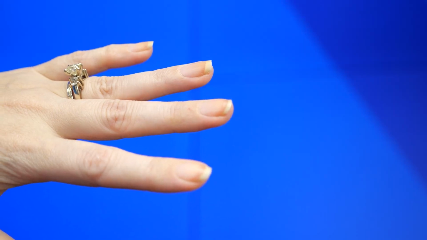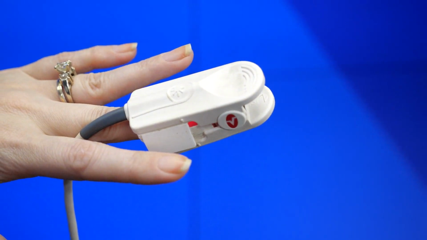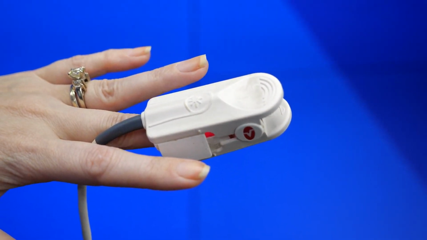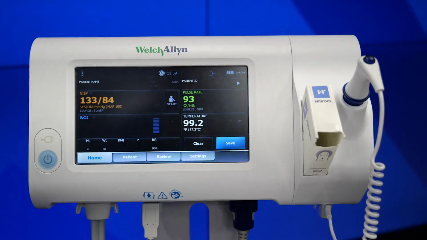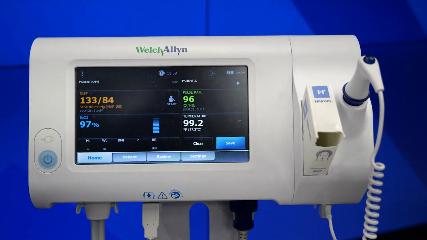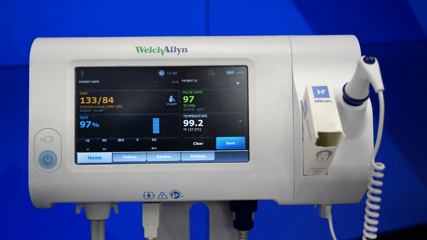To ensure proper placement of the sensor, it is recommended to use the index, middle, or ring finger, toe, or foot. Once the sensor is placed, if signal quality is low, check for the following conditions: sensor position and size to ensure good fit, connection to the monitor, and if the skin is warm and has good blood flow. You can also select a different finger or location for measurement.